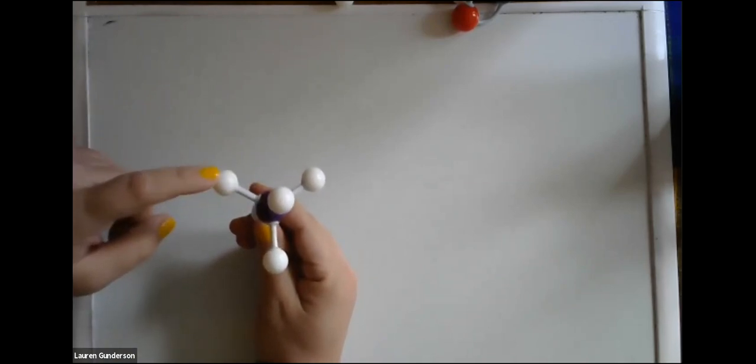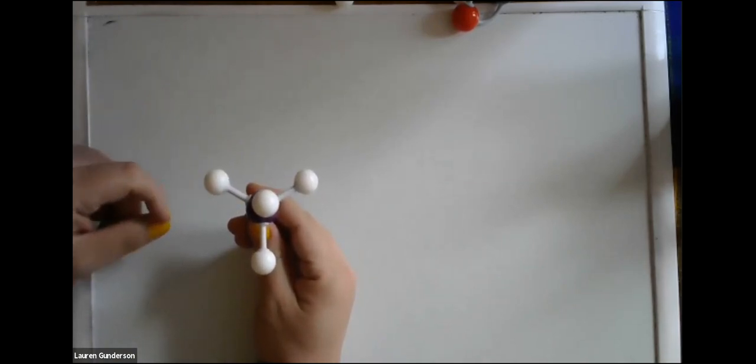Now that becomes important when we start to remove bonding pairs and replace them with lone pairs. Because where are you going to remove the bonding pair from? The axial or the equatorial? The lone pairs are going to want to go where they have more room.